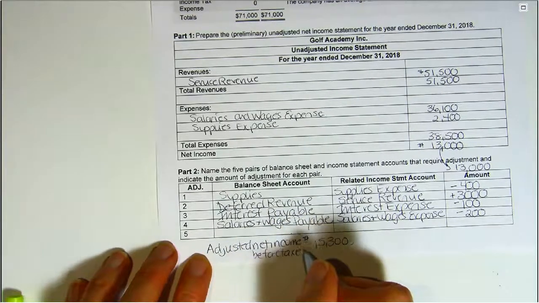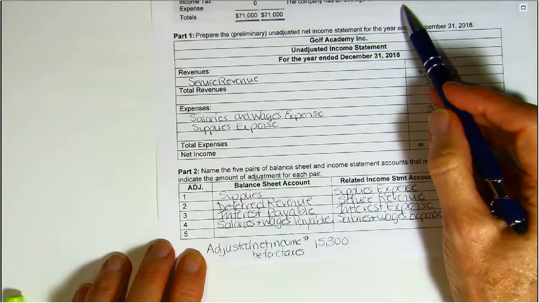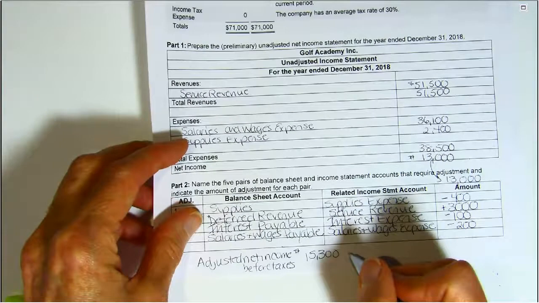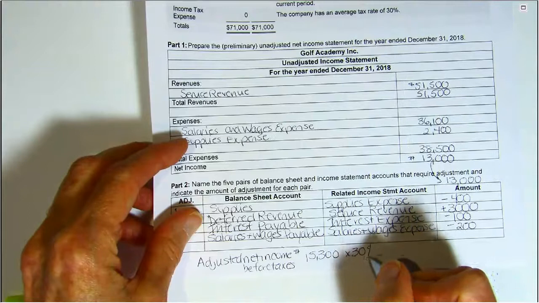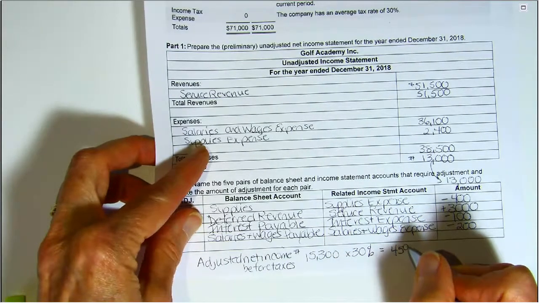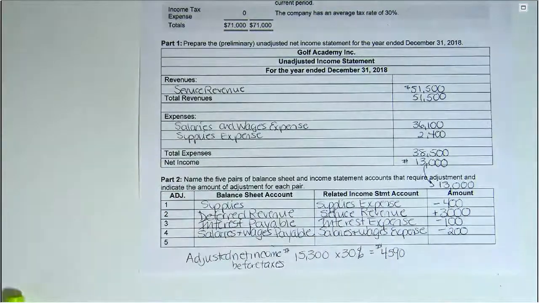And then what we'll do is we'll multiply that by our tax rate, which is 30%. So 15,300 times 30% gives us $4,590 in income tax expense.